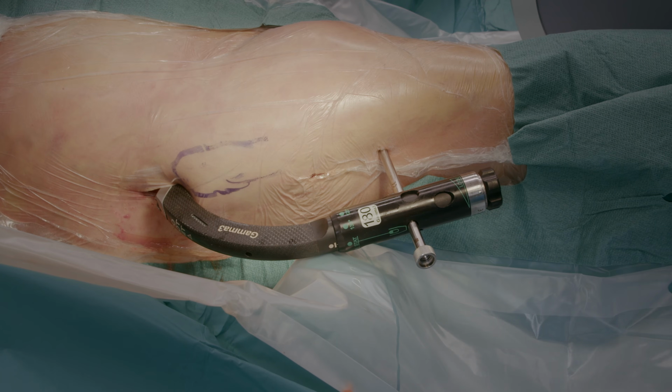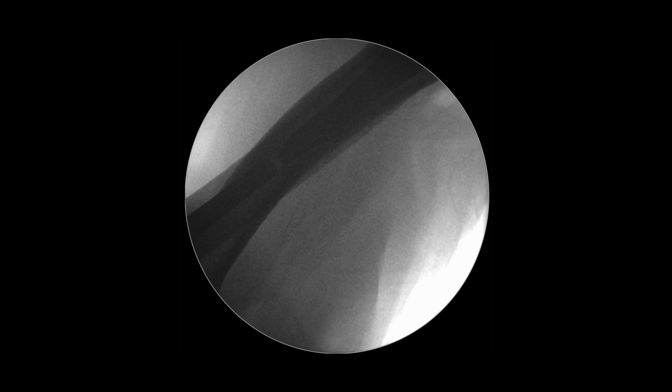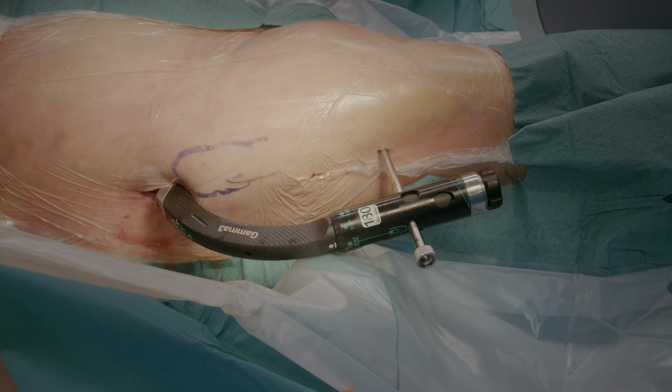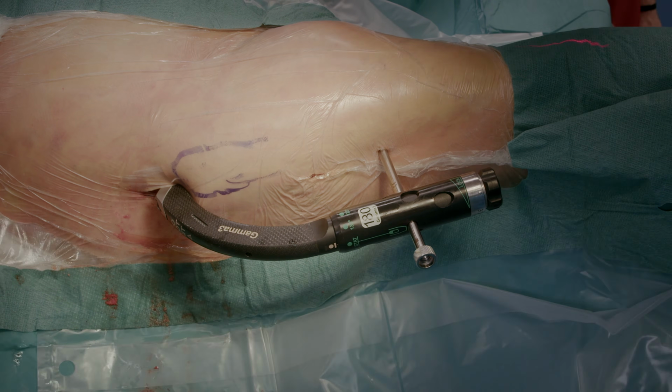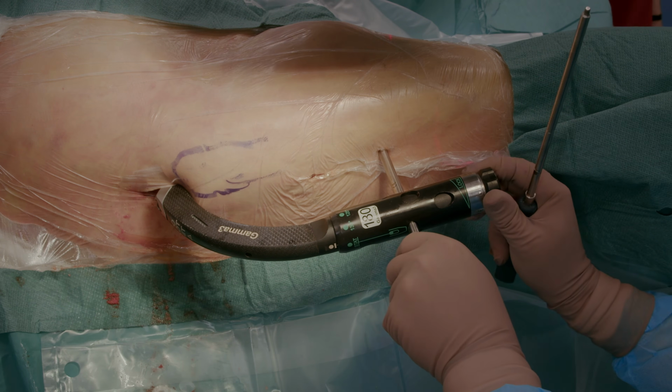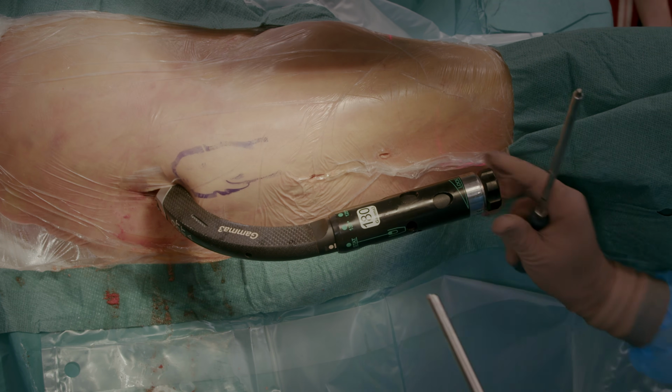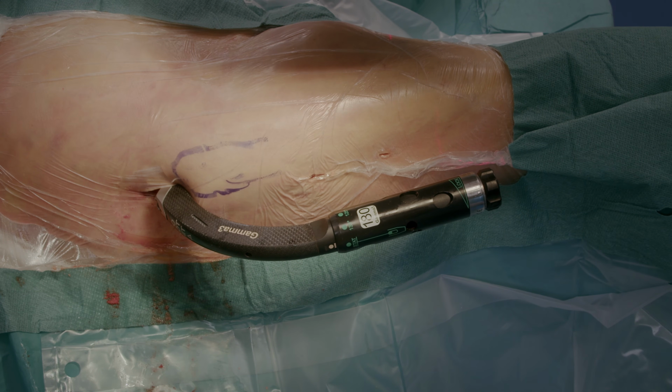Then check from the lateral image that the screw has definitely gone through the nail. The screw cannot be seen at all, so it's definitely gone through the nail. After this, you can start disassembling the instrumentation and start wound closure.